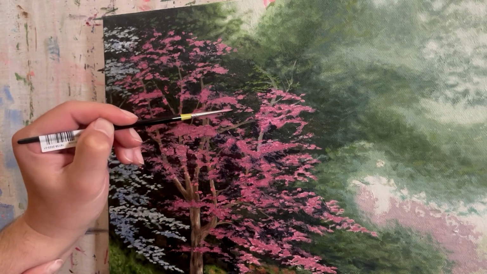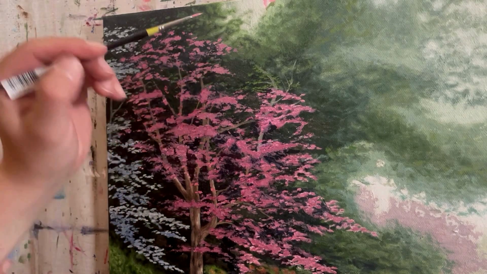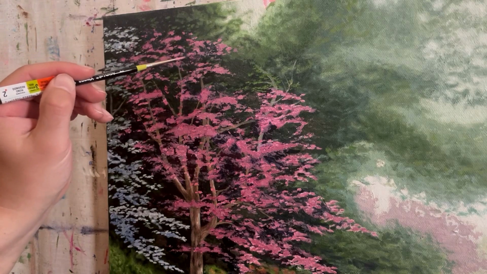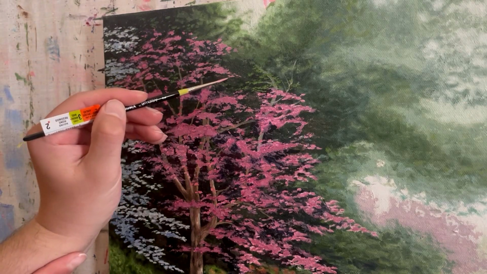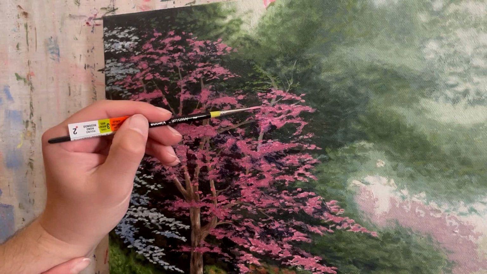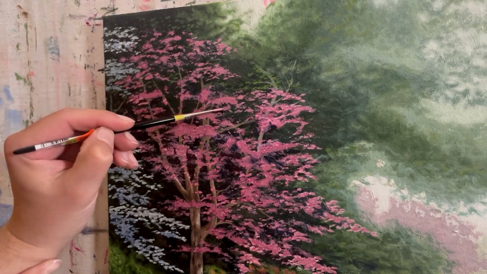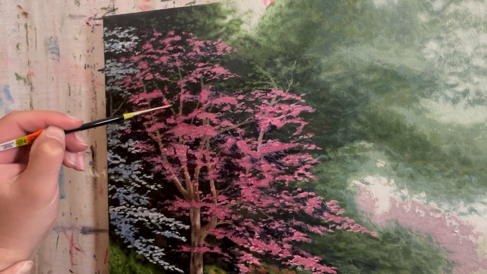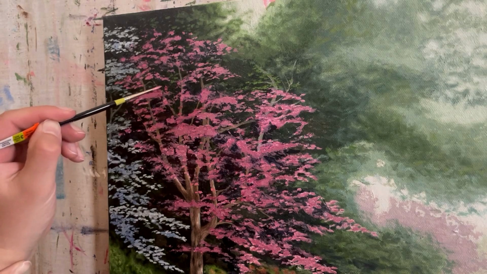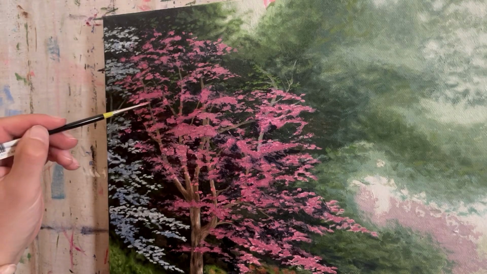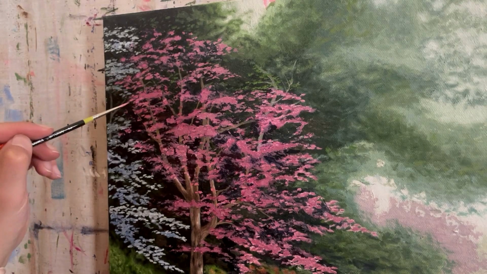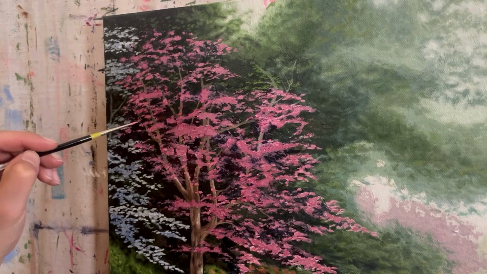A lot of new artists I see paint trees with leaf clusters that are too big or overcrowded, and there is not enough negative space between the leaves. It's important to not go overboard on painting these leaves here, as this tree isn't supposed to be as full of leaves as other trees are. So with the same magenta mixture, I'm also using it to add a few leaves here and there, and these will help serve as the background leaves.